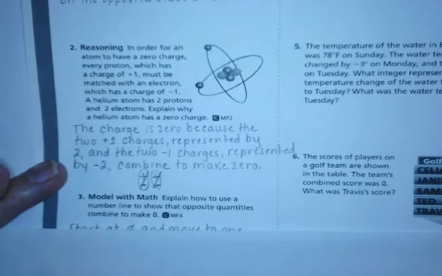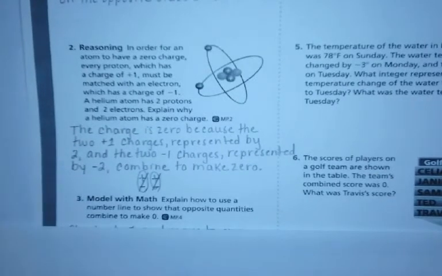Number 3, explain how to use a number line to show that opposite quantities combine to make 0.